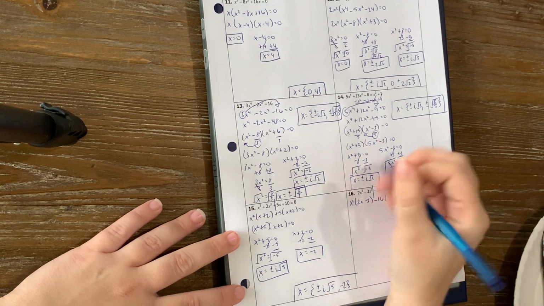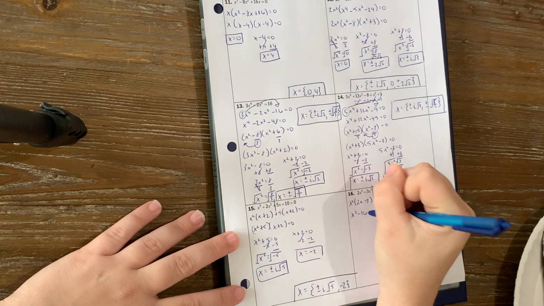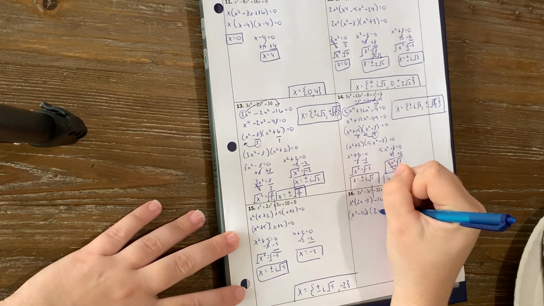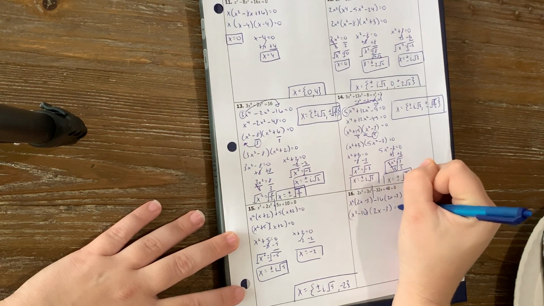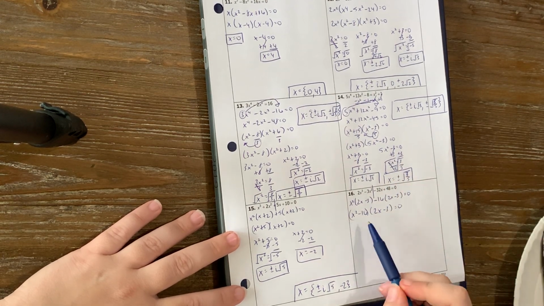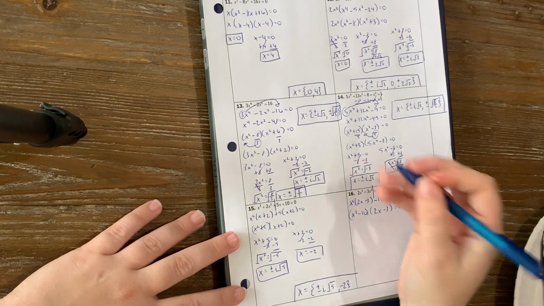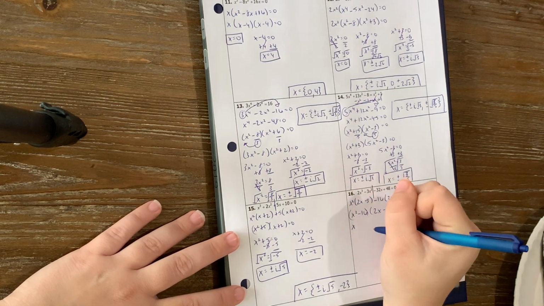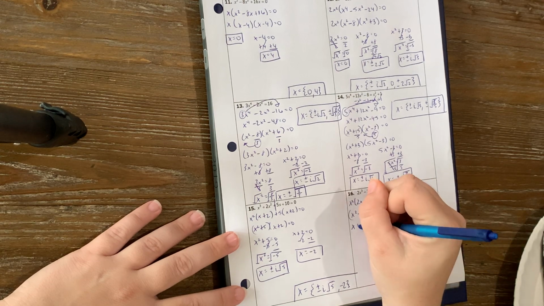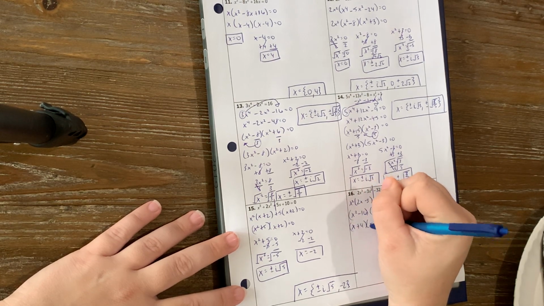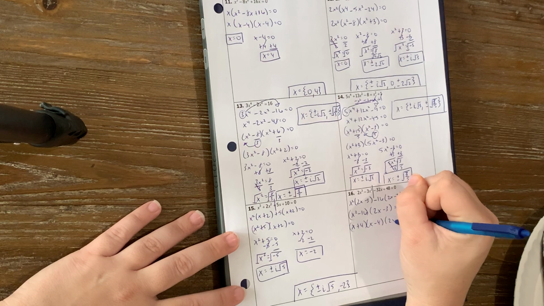Put these together. We have an x squared minus 16, and we have a 2x minus 3. Can we simplify those further? Yes, this first one here we can do difference of squares with. So the square root of x squared is x. The square root of 16 is 4. So x plus 4 and x minus 4.